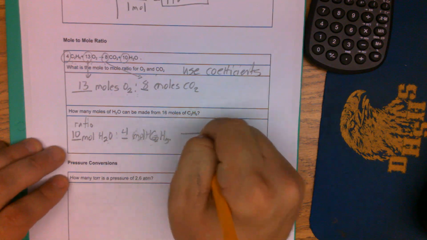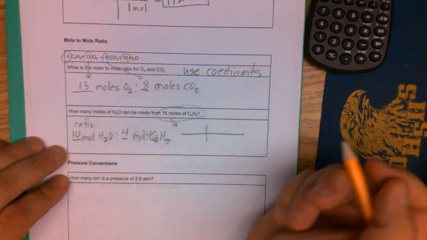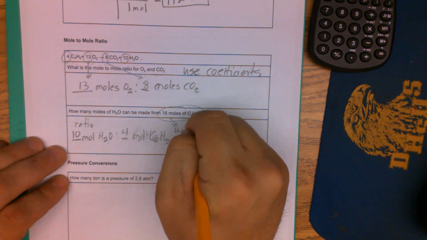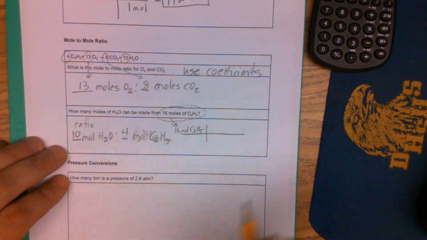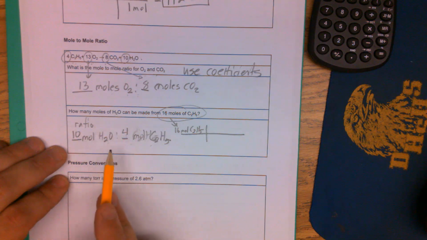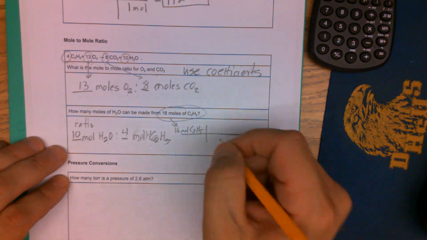So to solve for this, we're going to take the number of moles of this C2H5. So we have 16 moles of C2H5. And what we want to find is moles of H2O. So we're going to use this ratio here. We're going to put what we know on the bottom.